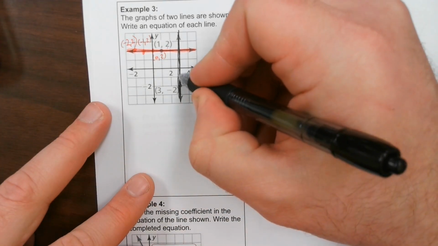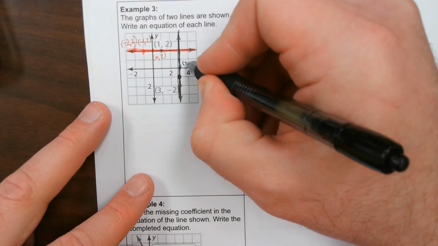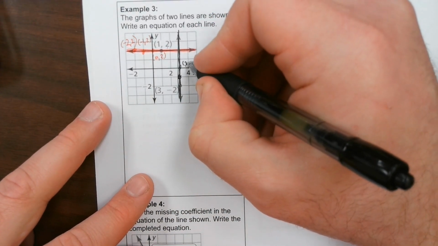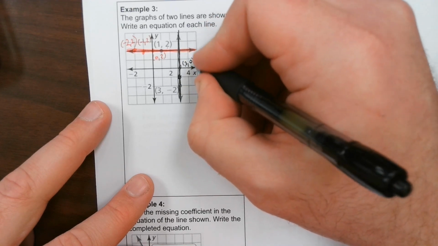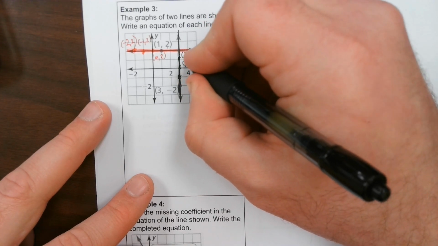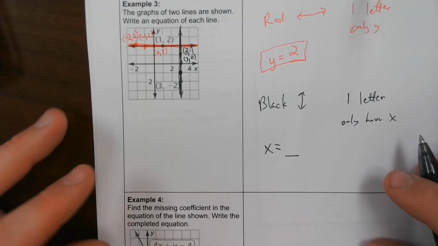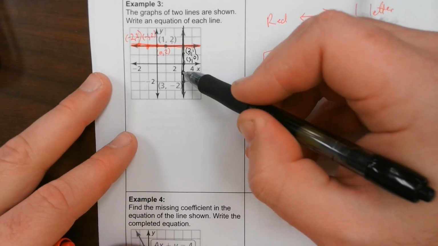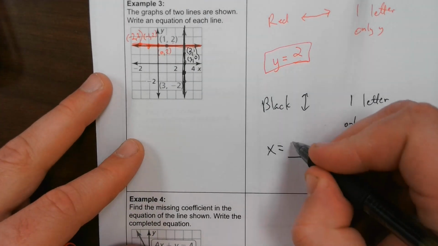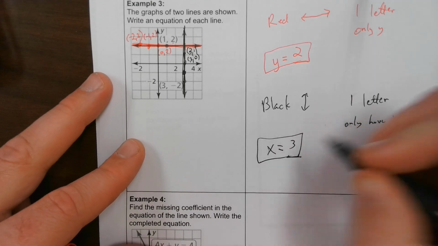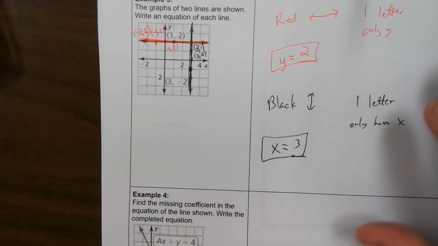Similarly for the x, any point I put on there, the x value is going to be 3. So any point, 3, 3, 3, 3. x will always equal 3 on that line. So that's my equation.